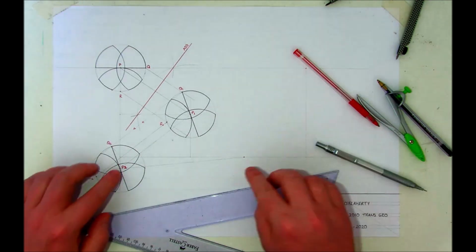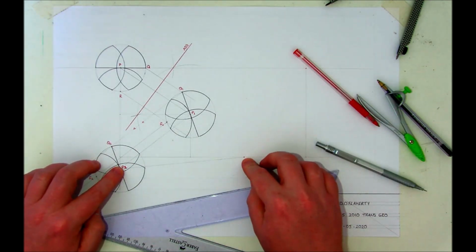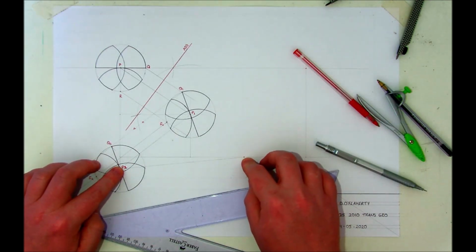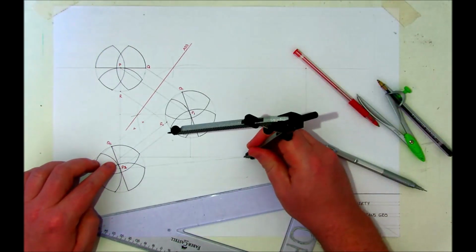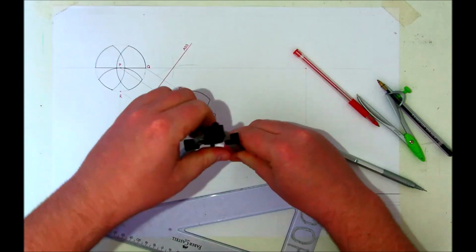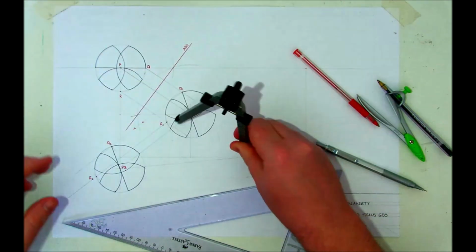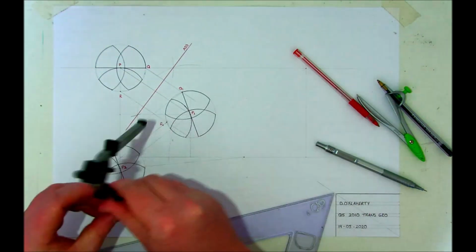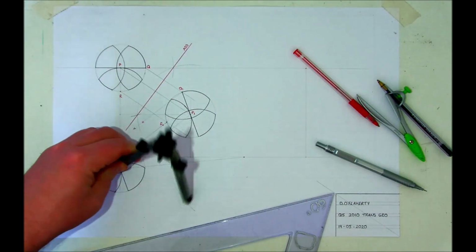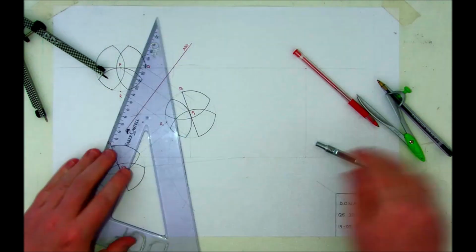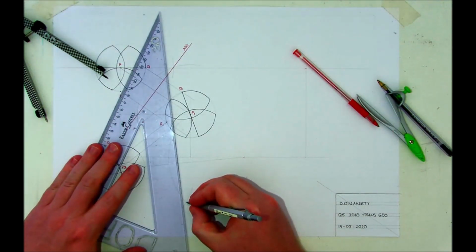So P2 got to P3 through central symmetry, which meant it went through a point of symmetry right in the middle. So I'm going to find halfway there. I go more than halfway, swing an arc, same from P2, swing an arc, and then we'll draw the bisector.